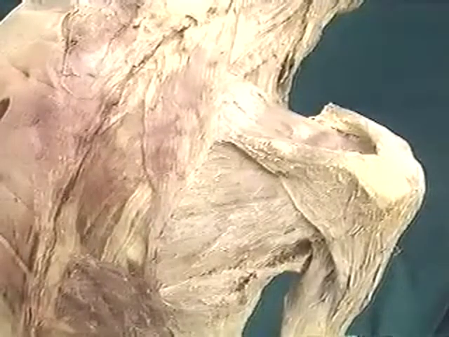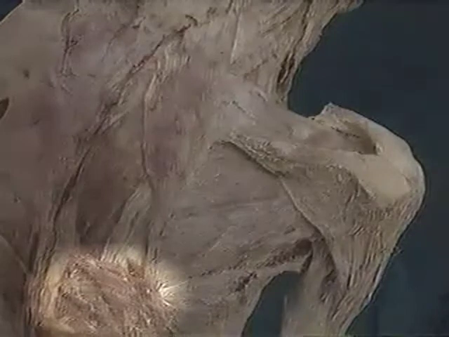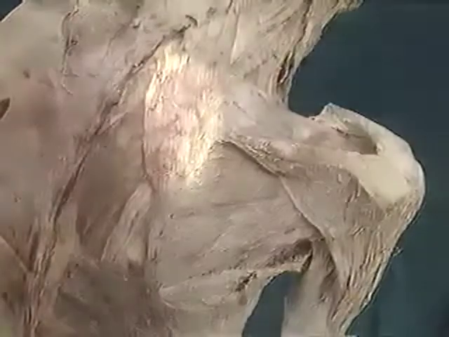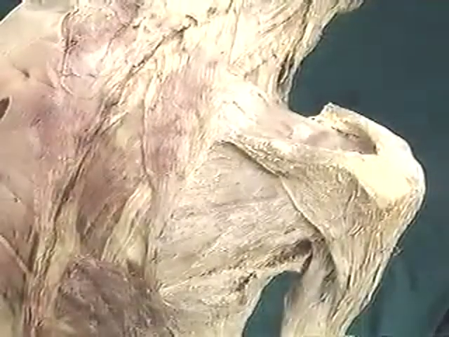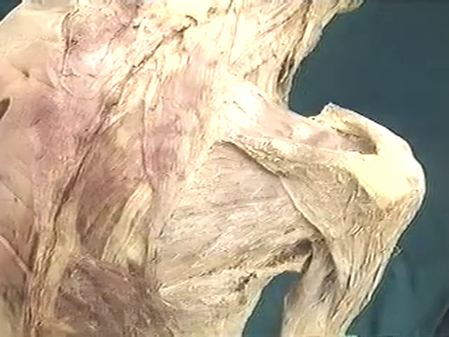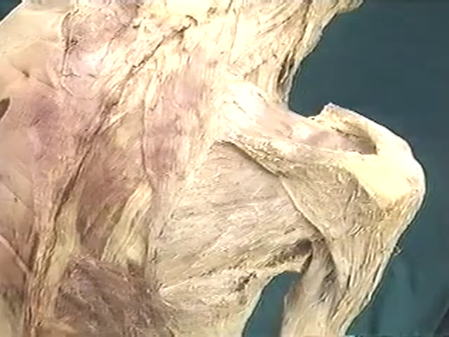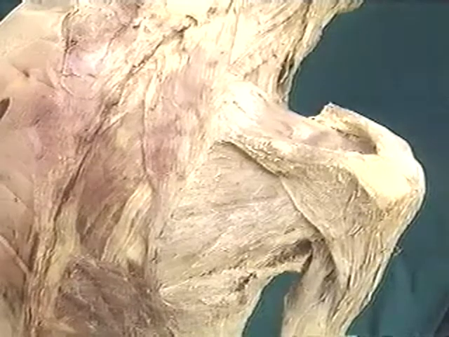Deep to trapezius are the rhomboid muscles and levator scapulae. These two muscles hold the medial edge of the scapula close to the posterior chest wall. Together with the upper fibres of trapezius, the levator scapulae is also responsible for elevating the scapula during shrugging of the shoulders.